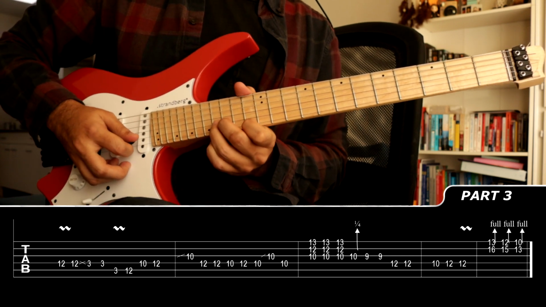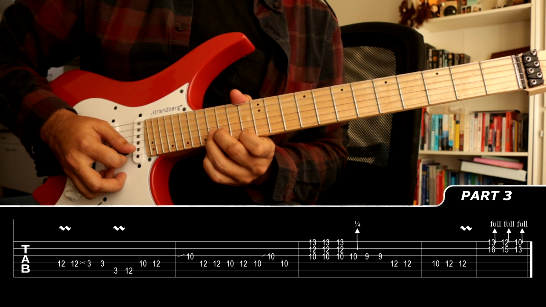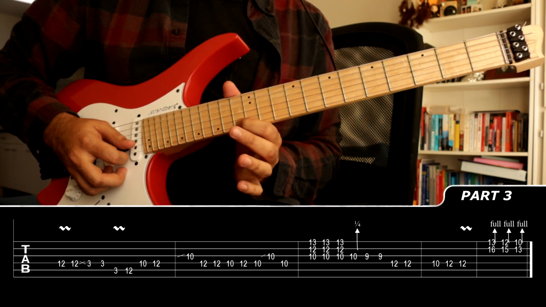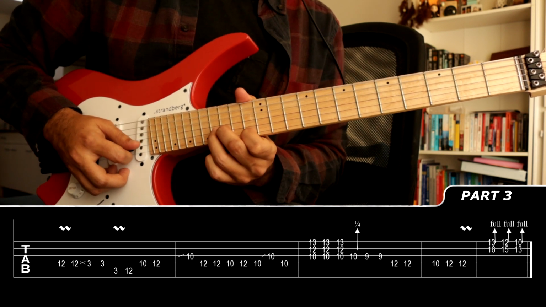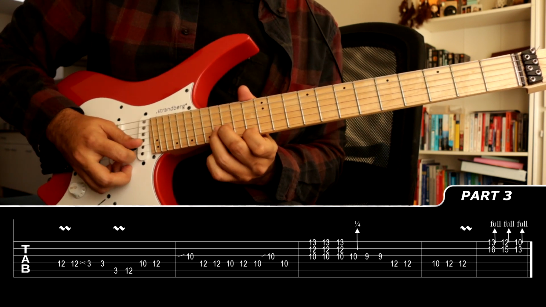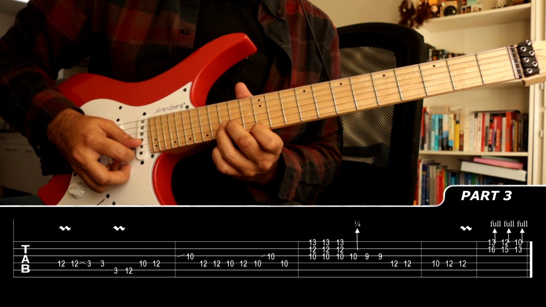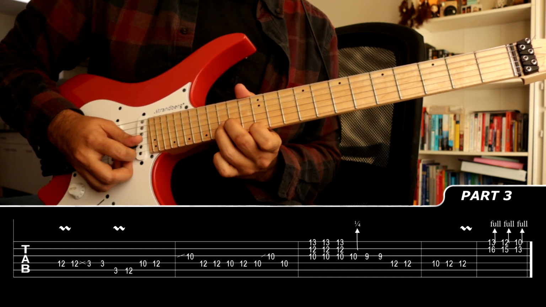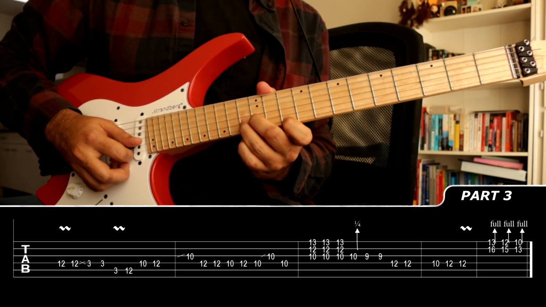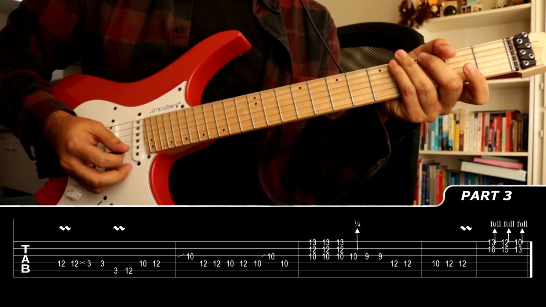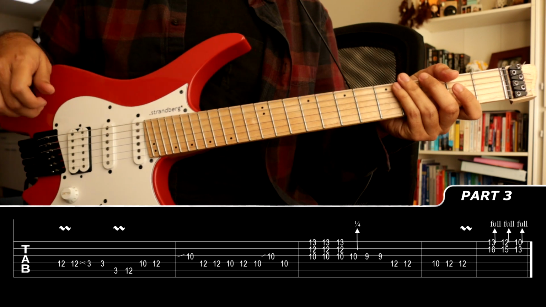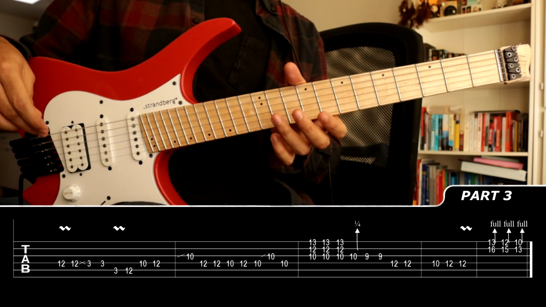Then you have these bends right here, 2 notes, 13 on the E string, index finger, 16 B string, ring finger, bend, B string, shift 1 fret, that's 12, 15, and then shift 2 frets, that's 10, 13. And that's basically all you need to know for the second verse.